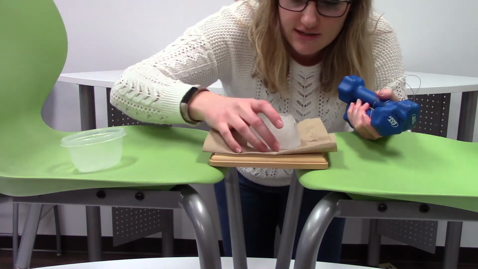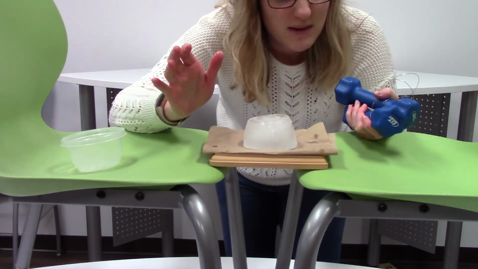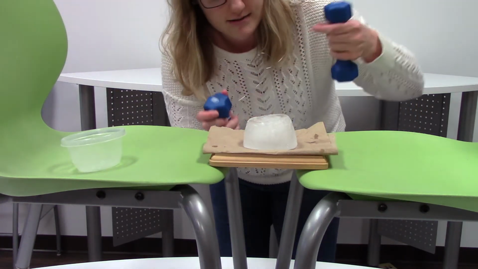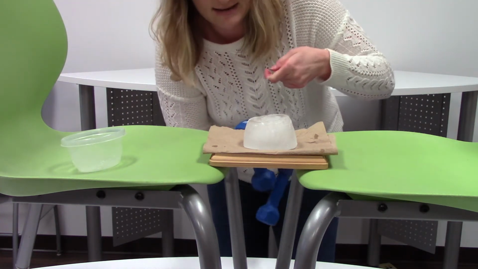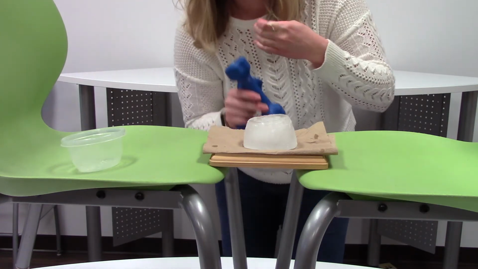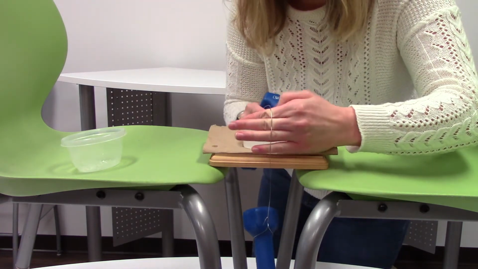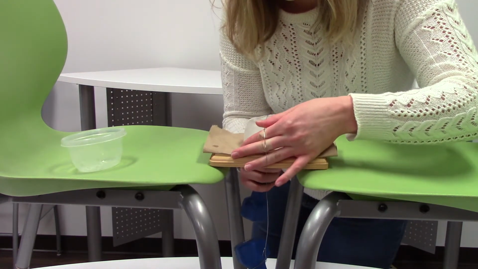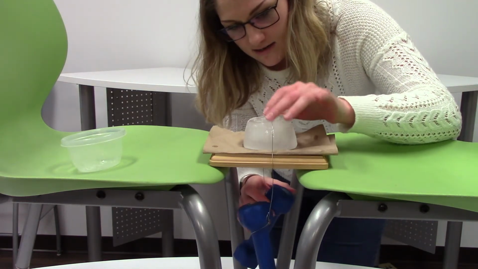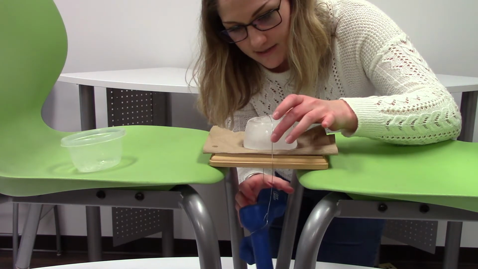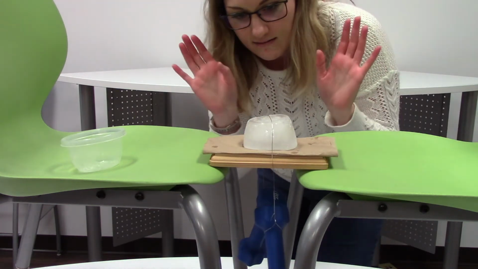Okay, so I have my bridge, I have my ice cube, I have my paper towel to catch any water that melts, and I have my weights on a wire. I didn't make them too long because I want them to be able to hang. I don't want them to touch my table. So let's try it. Okay, balance my weights here. We're going to start, so my weights are dangling. Ice is in place. And now we wait.